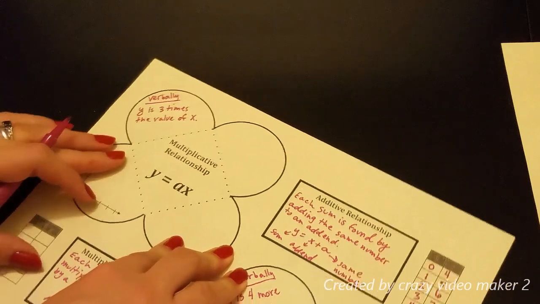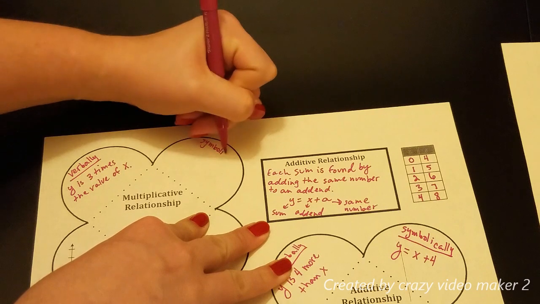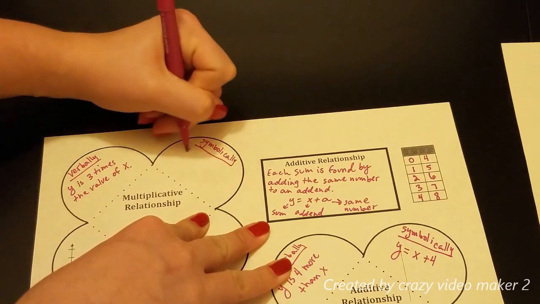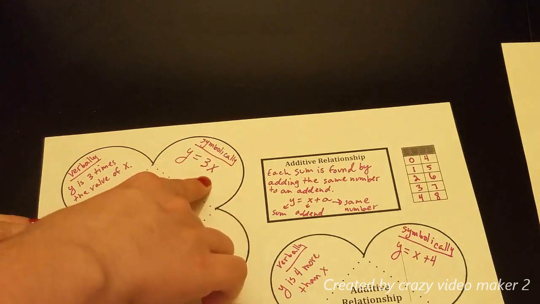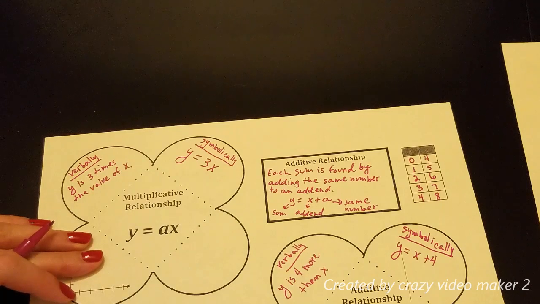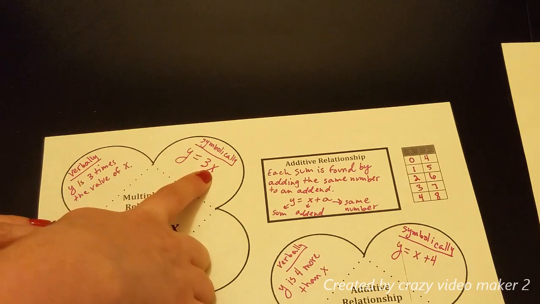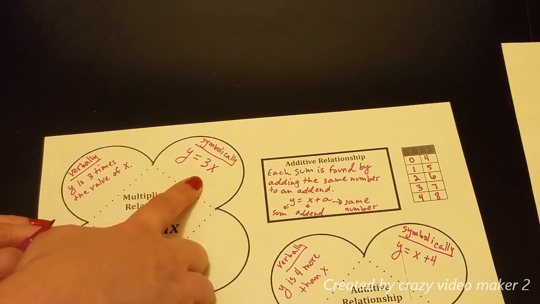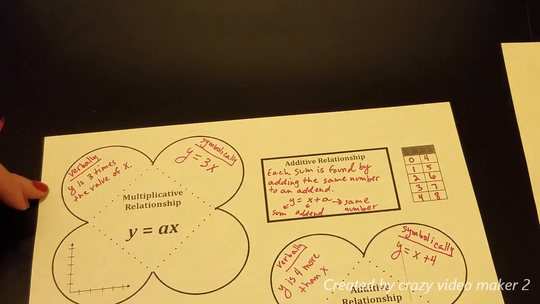And so the way that you write that symbolically, so with symbols, y equals 3x. And that means 3 times x. Now whenever you are writing these equations, remember the number comes before the variable because your number is called a coefficient. We'll be learning more about that soon, but your number always goes in front of the variable. So y equals x3 would not be the proper way to write it. It's y equals 3x. And it also goes along with how you said it: 3 times x.